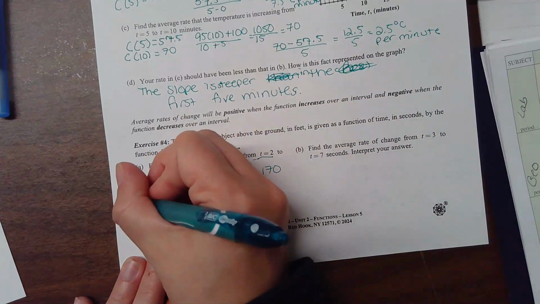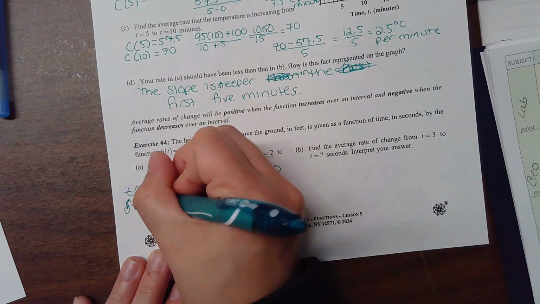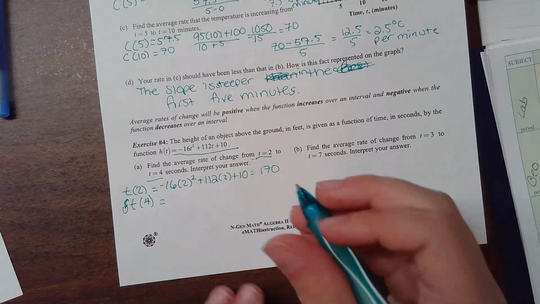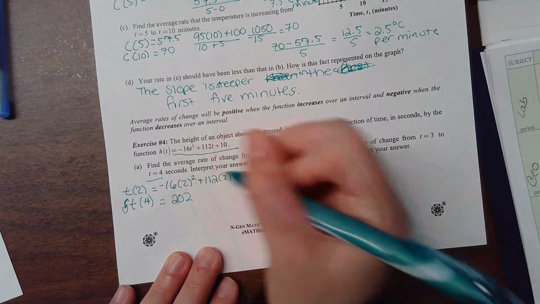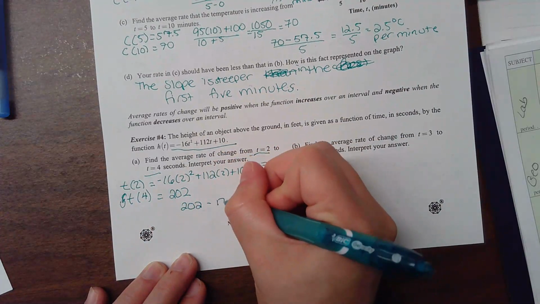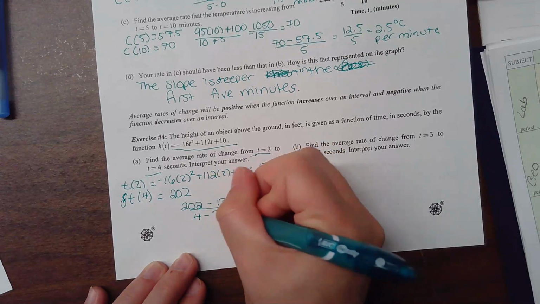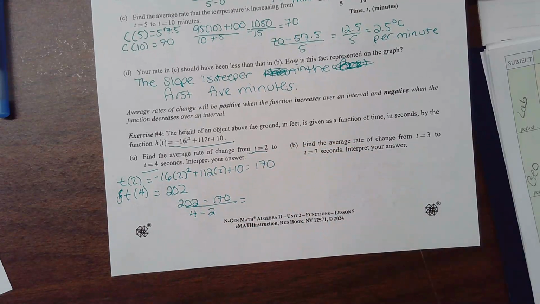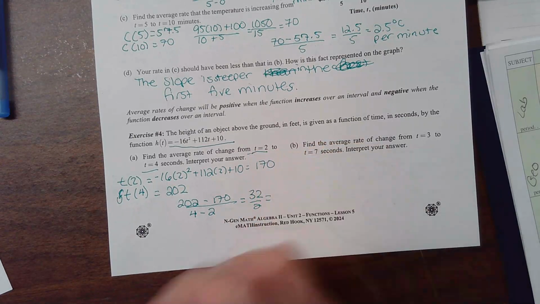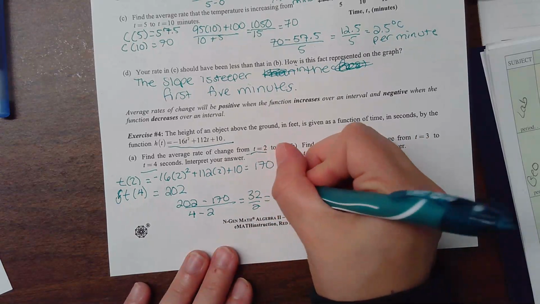We do the same thing for t of 4, and I get 202. Then 202 minus 170 over 4 minus 2, so that's 32 divided by 2, which is 16.